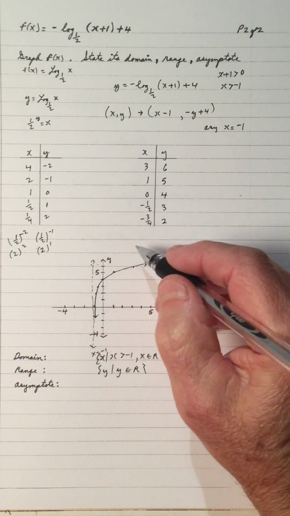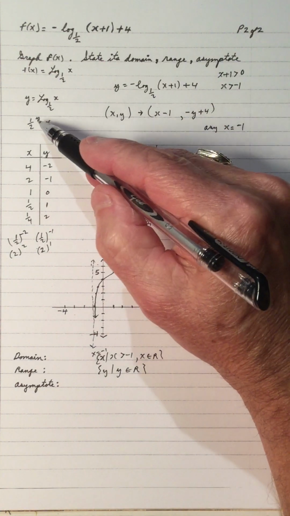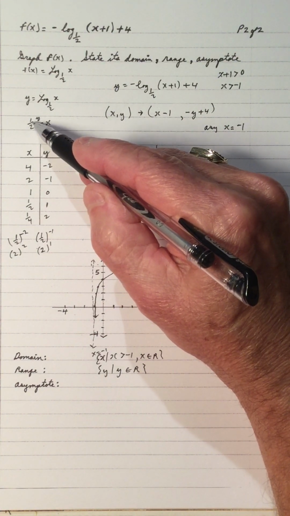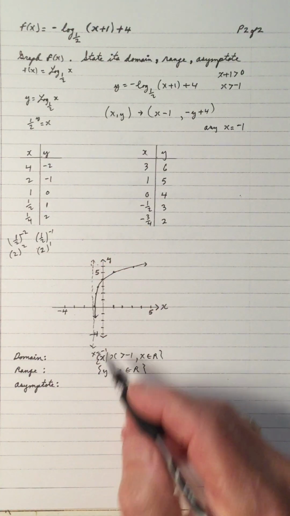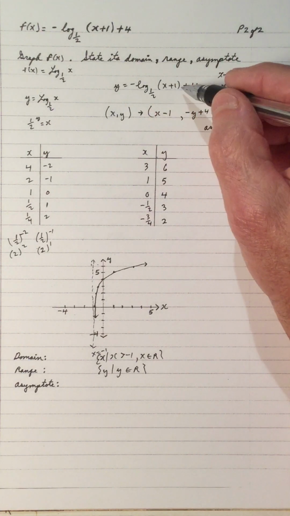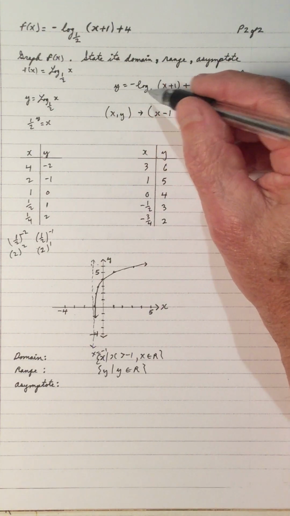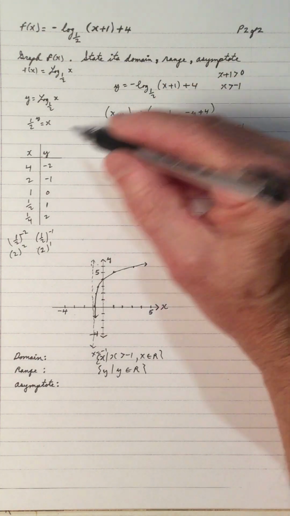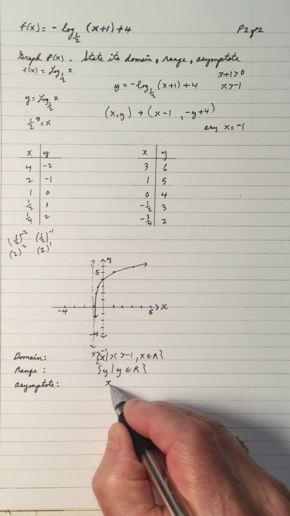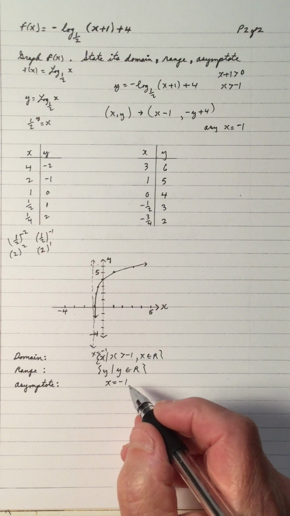Notice this equation here, any value of y will fit into this base of a half, or any value of y will fit in here if you change this one to a log form looking like this. And the asymptote is x equals negative 1.